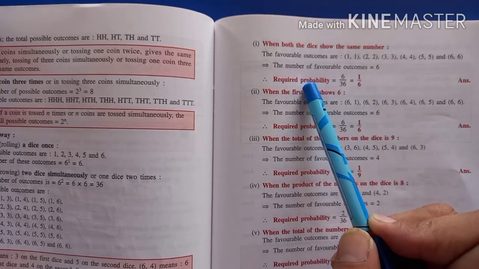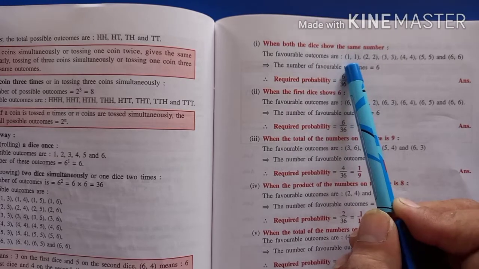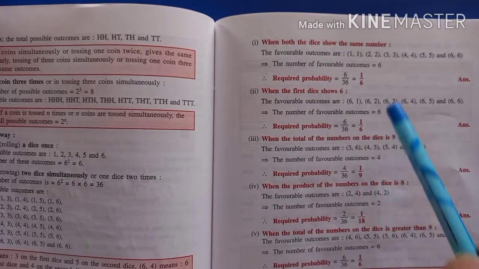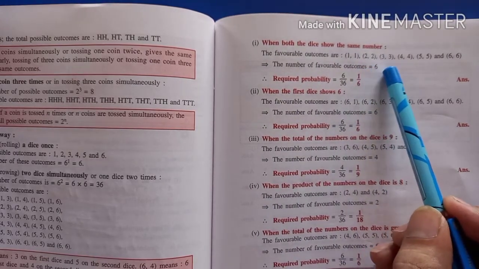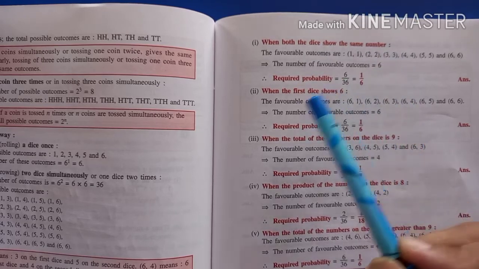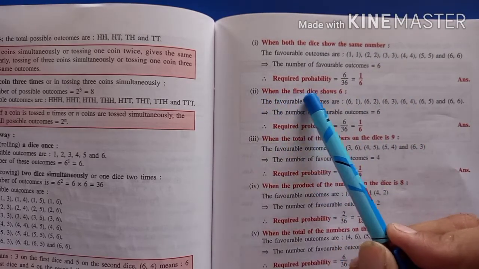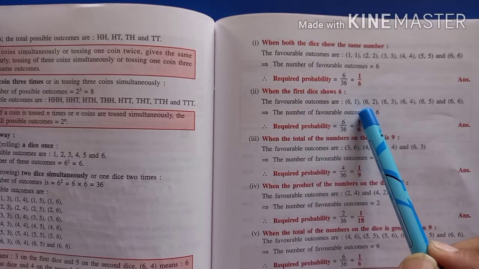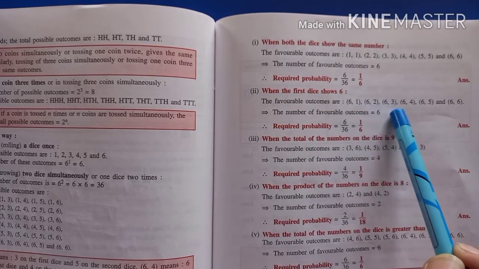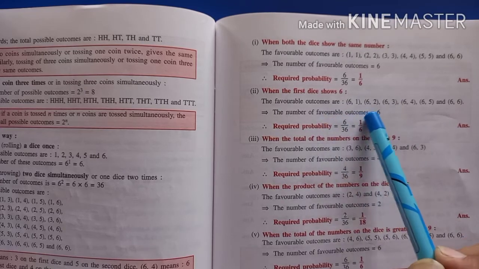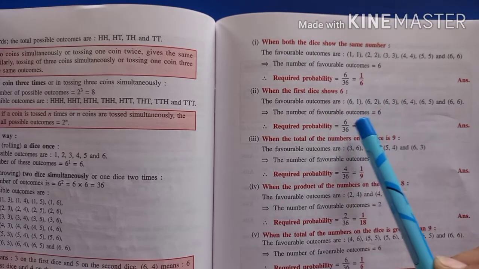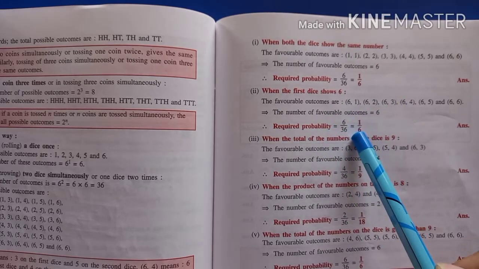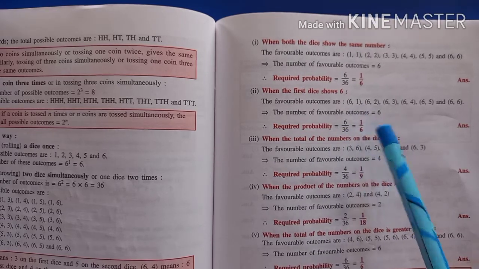So we know the formula for probability. It is favorable outcomes over total number of outcomes. So it is 6 over 36, that is 1 over 6. Then the second event is when the first dice shows 6. Then the favorable outcomes are 6 1, 6 2, and so on, because with 6 every number can come. So favorable outcomes are 6.